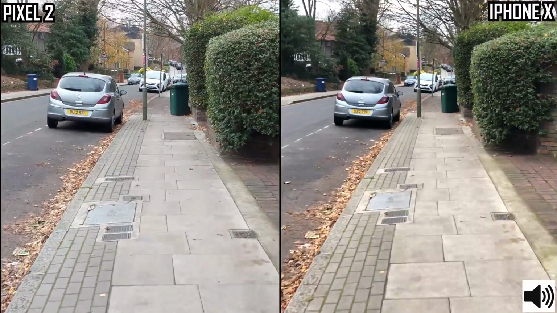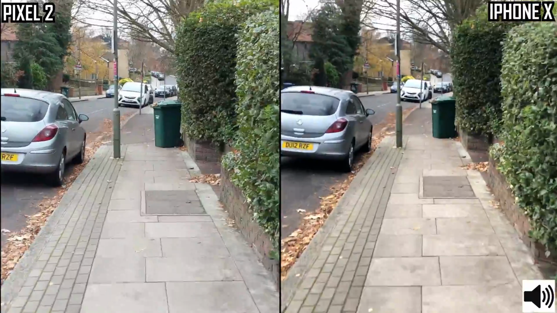So this is the 4K 30 frames a second shooting mode on the Pixel 2 and iPhone 10. We're going to test the OIS by running.